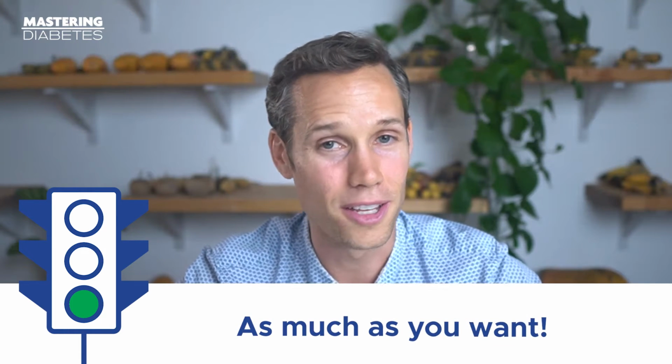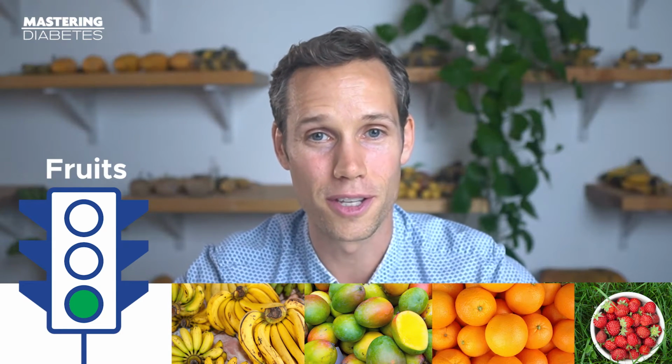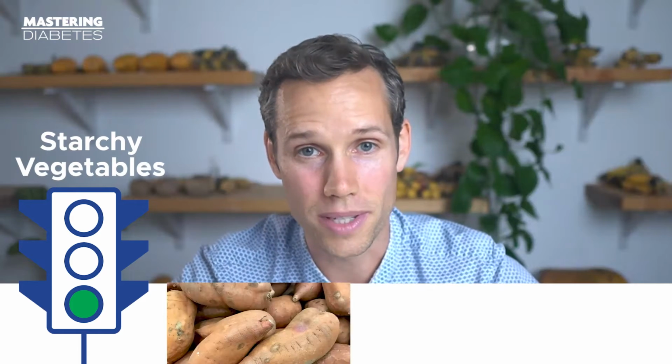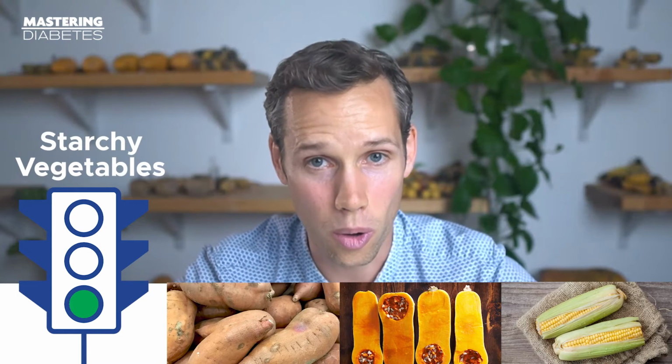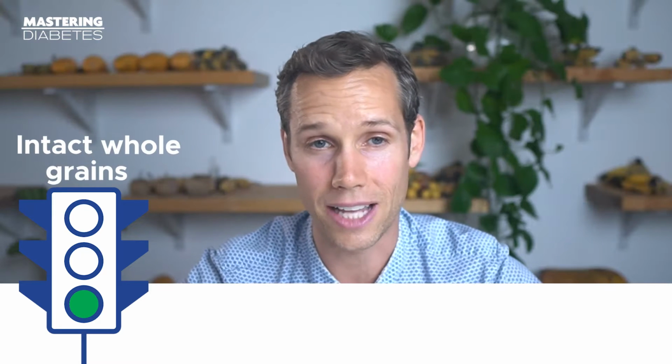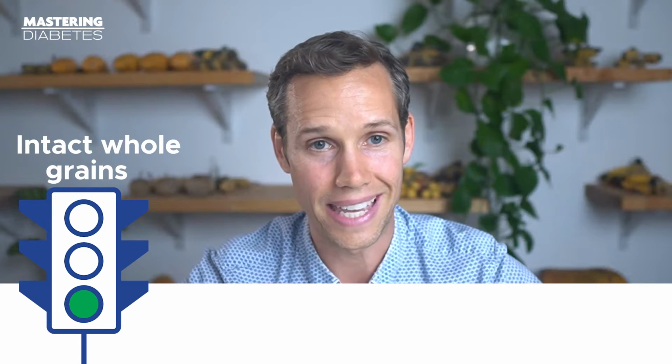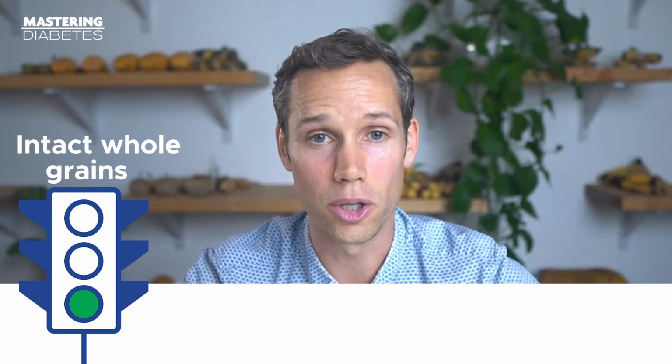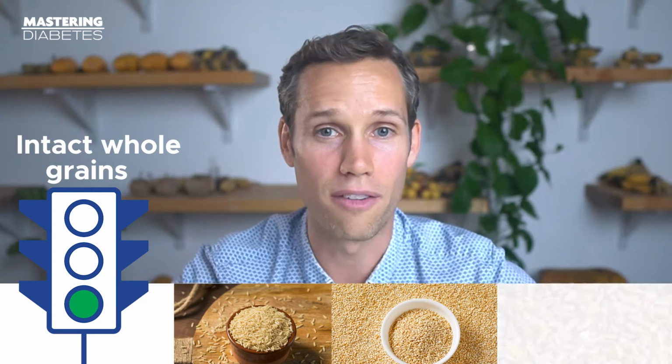Green light foods, which you can eat as much as you want, as often as you want, include fruits like bananas, mangoes, oranges, strawberries, you name it, all the fruits. Starchy vegetables like sweet potatoes, butternut squash, corn, yams, those are the starchy vegetables. Then legumes like beans, lentils, and peas. Then we move on to intact whole grains, unrefined, okay? Intact is the key word. Those include brown rice, quinoa, and farro.